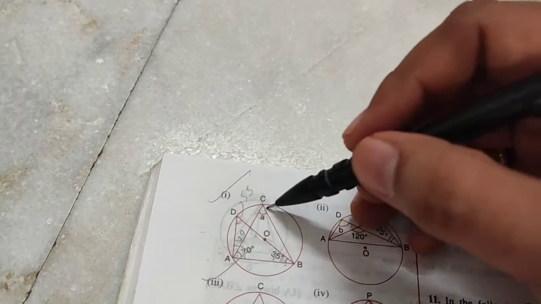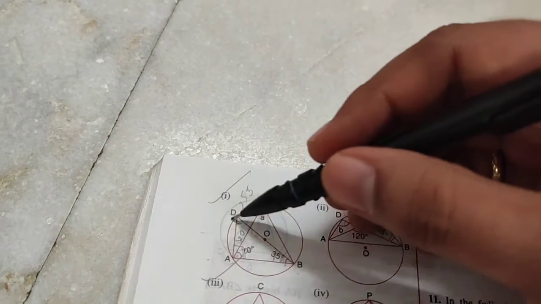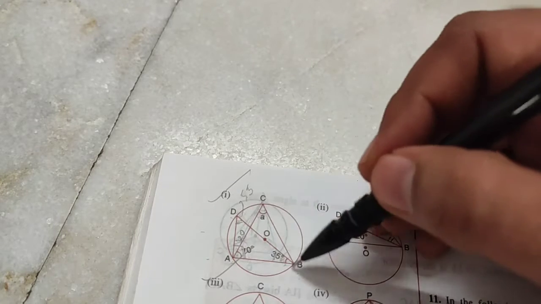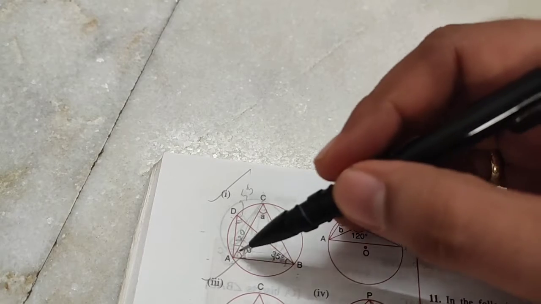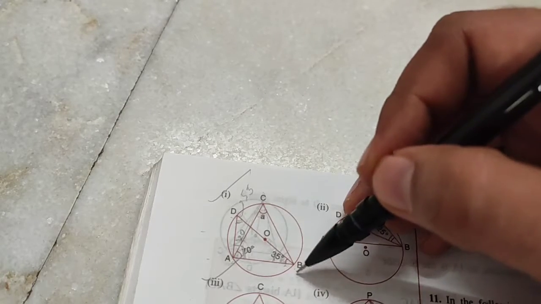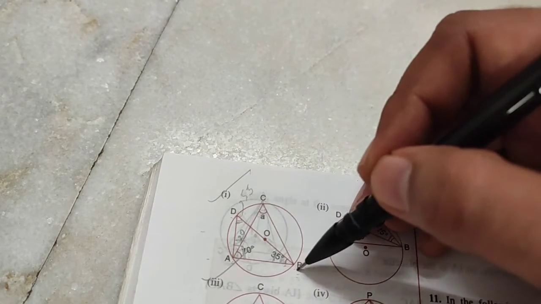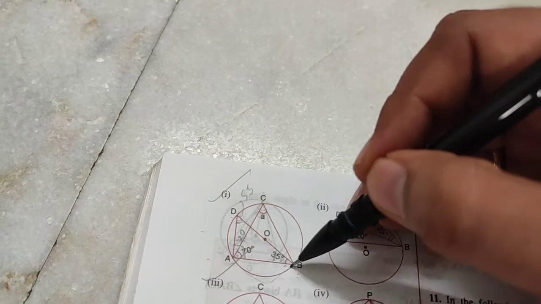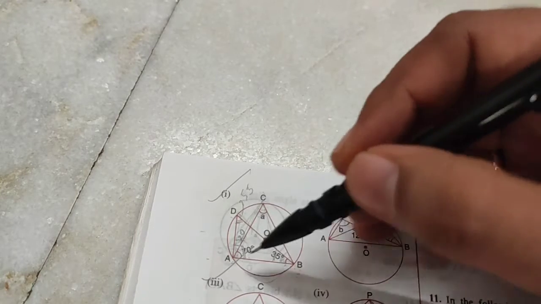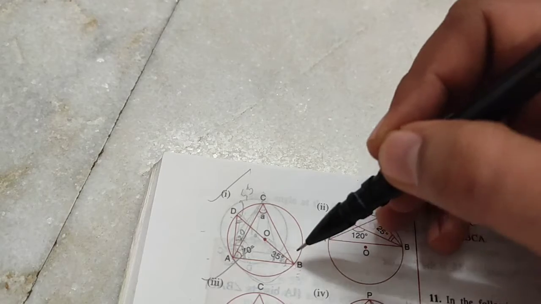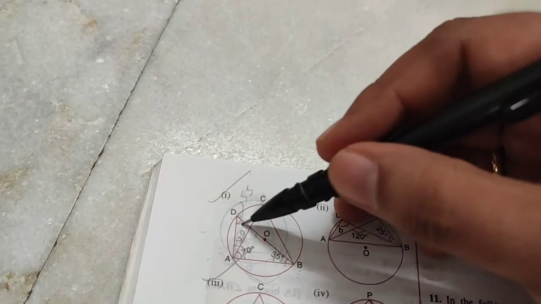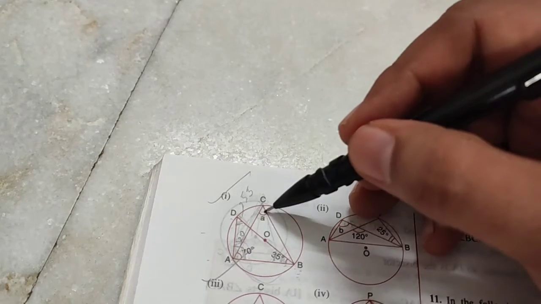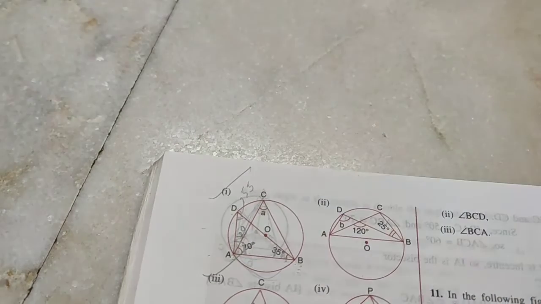And angle ACB is also equal to angle ADB because they are in the same segment. Notice how AB is common for both the angles ADB, ACB. They are cutting the same arc. ADB is cutting arc AB and ACB is also cutting arc AB. So they have to be equal. You know why? Because they will have the same central angle. That's why they are equal.